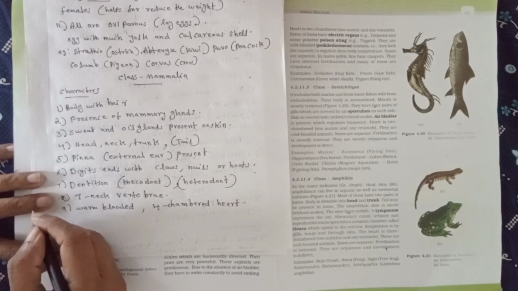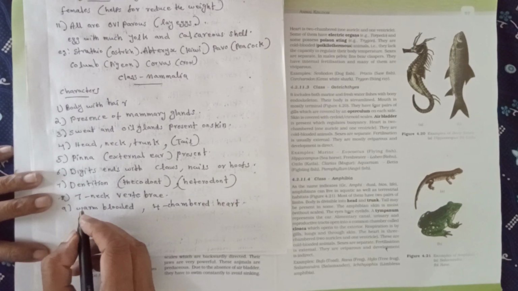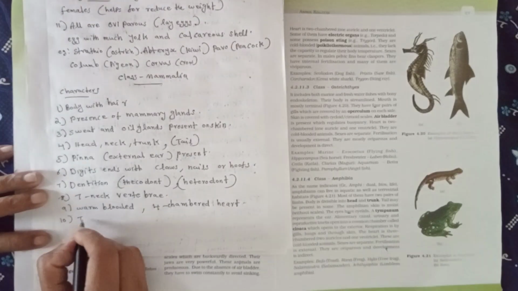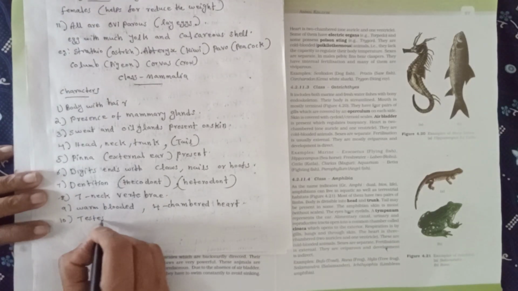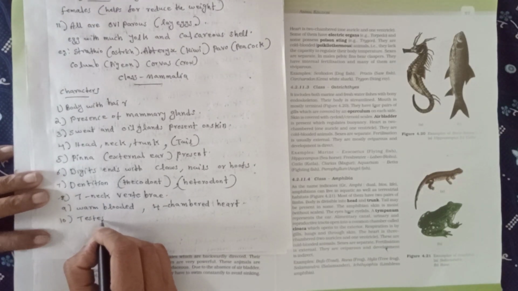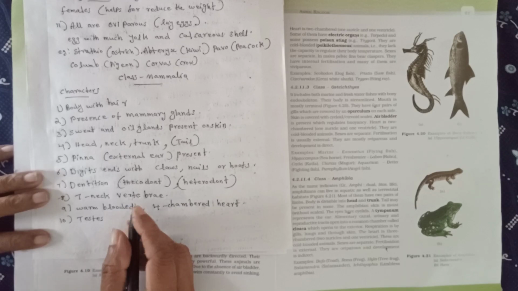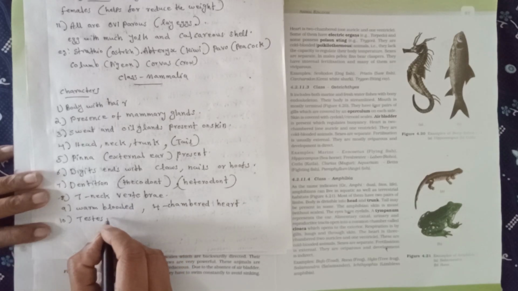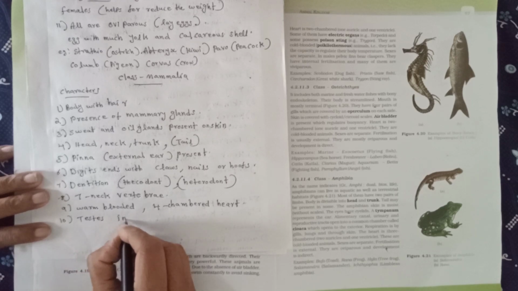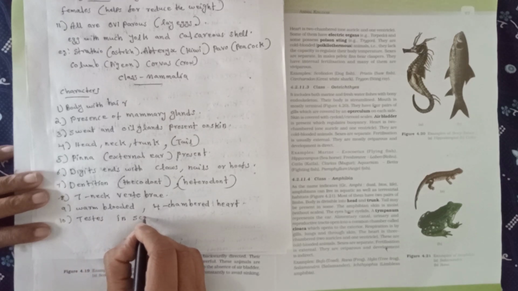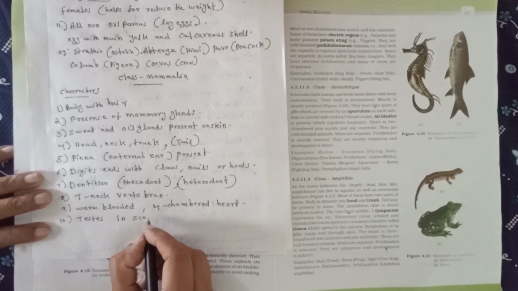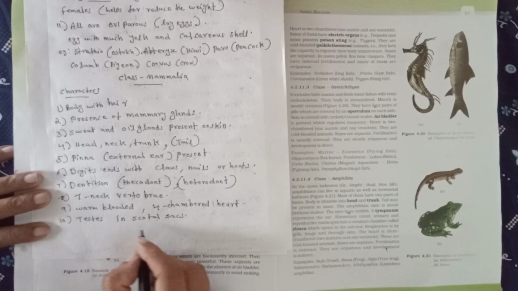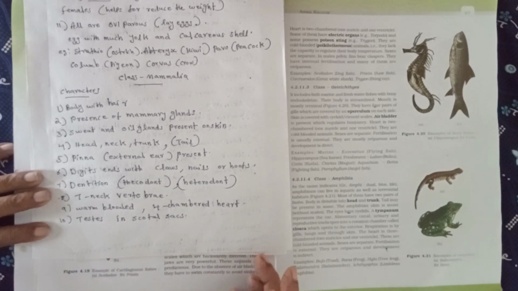Testes are arranged in extra-abdominal parts, in scrotal sacs in case of males.